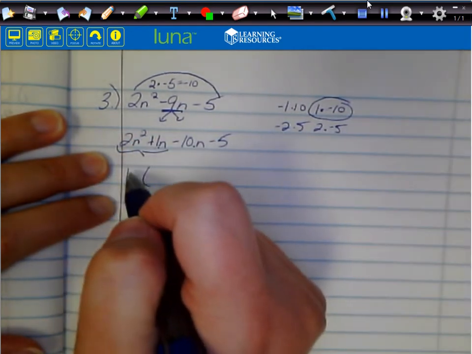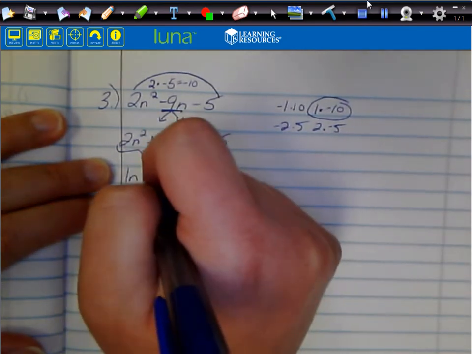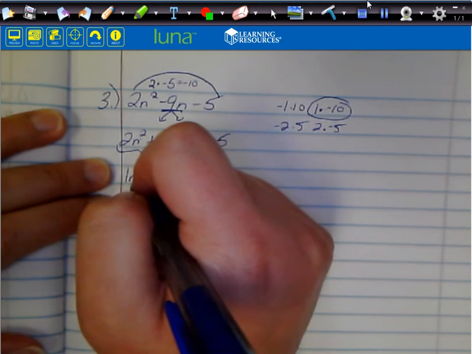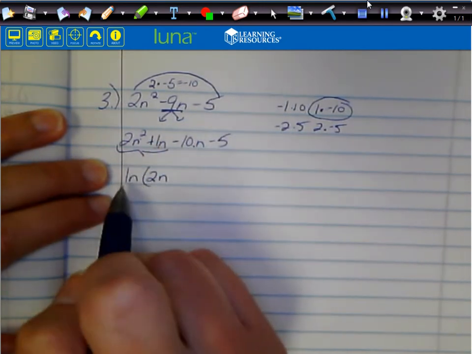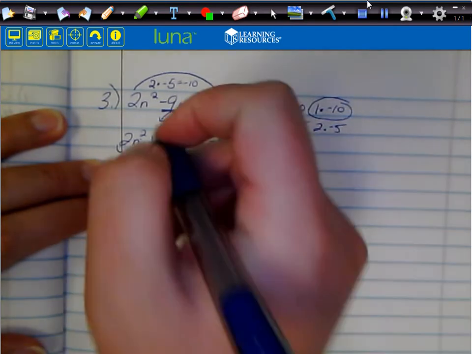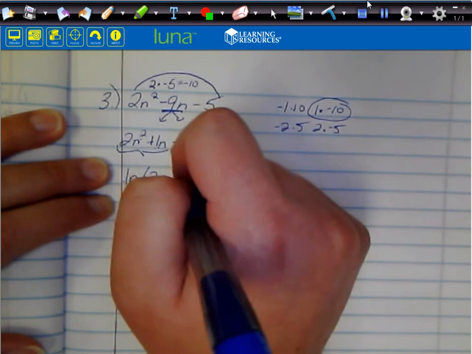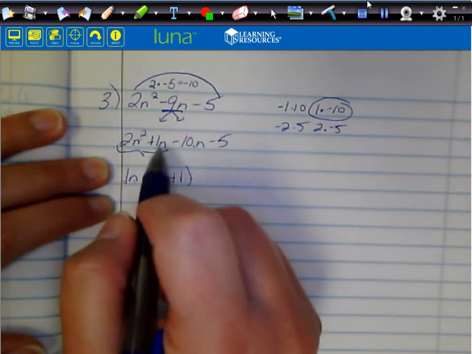This is the same thing as just taking out an n. 1n and n are the same thing. So I end up with 2. I had 2 n's, I took 1 out, I have 1 left. So 1 times 2 is 2. n times n is n squared here. Plus 1n divided by 1n is 1. Or 1n times 1 is 1n.